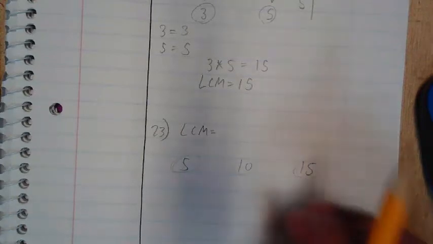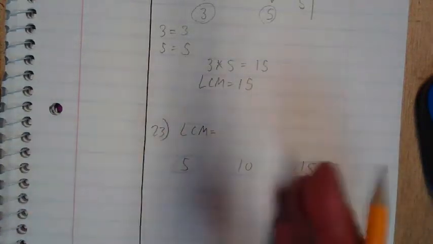LCM, we already know the size of the groups. We have groups of 5, groups of 10, groups of 15. We're looking for a common product. For whatever reason, we have to match up the packages or the boxes or however you want to imagine this. Remember when I gave you the hot dog example, hot dog and hot dog bun? You have to have a common product. What's the smallest product that we can get?